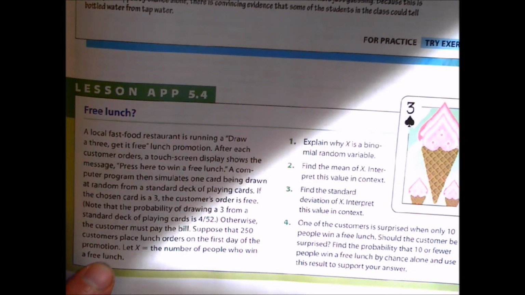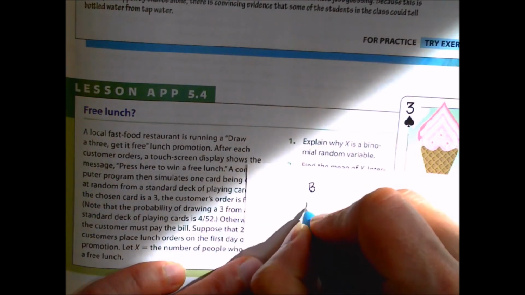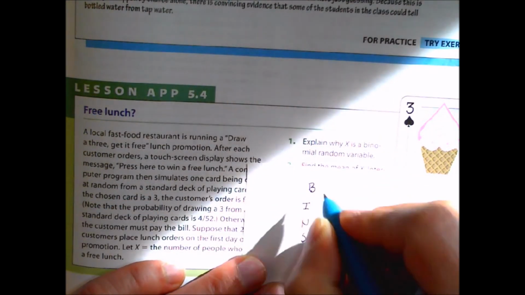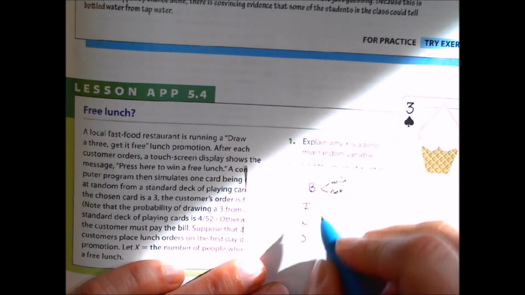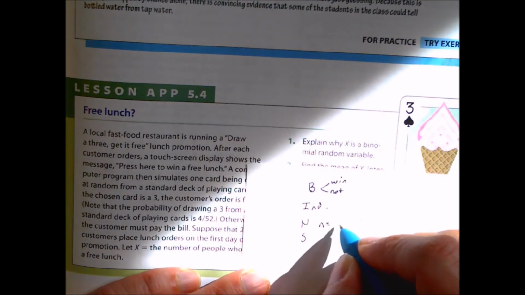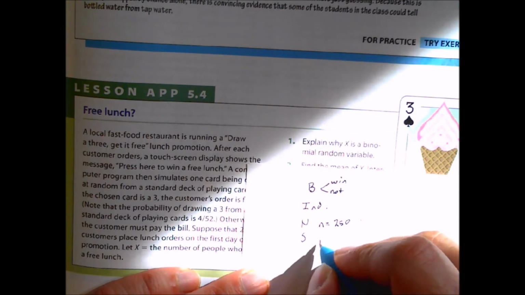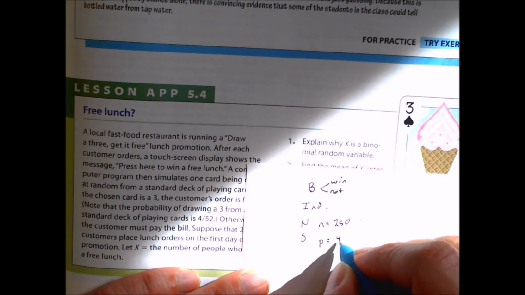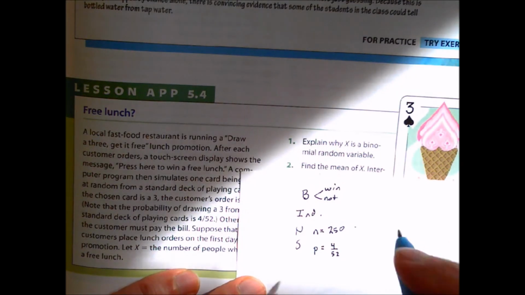lunch. Okay, so part number 1, why is it binomial? Okay, so you think BINS. So either they win or they don't win. Each customer is independent of the other. The number of trials, there's 250 people that come in, so 250 trials. And the probability is the same for each person. 4 out of the 52 cards are 3s, so 4 out of 52 wins. Okay, so it is binomial.